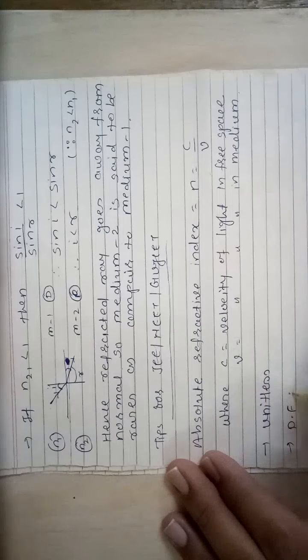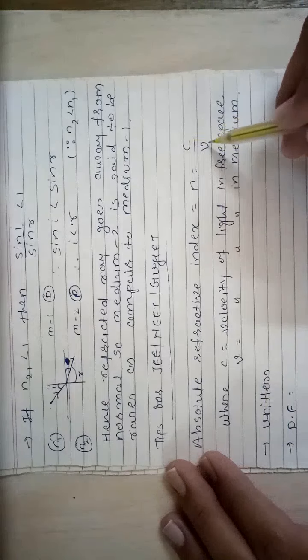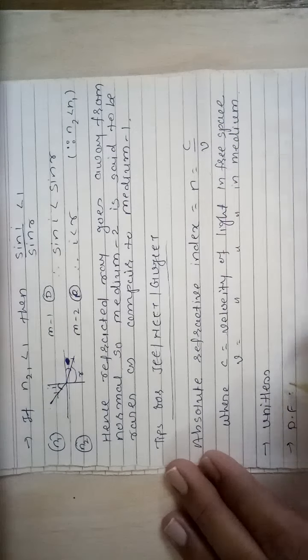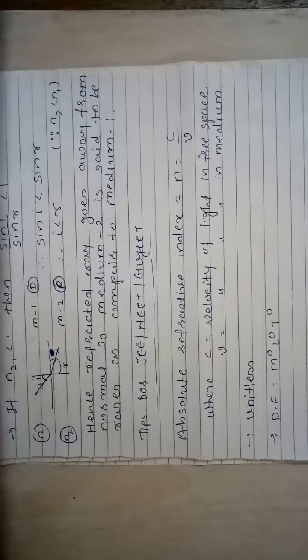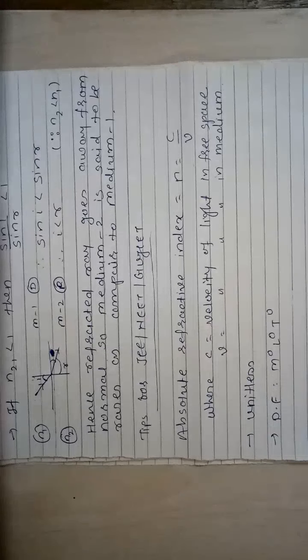The dimensional formula: here c is velocity, v is velocity, so the dimensional formula is M0 L0 T0. This is an important question for your examination. What is the dimensional formula of refractive index or absolute refractive index? You have to answer that. The dimensional formula is M0 L0 T0 and it is unitless, no unit.